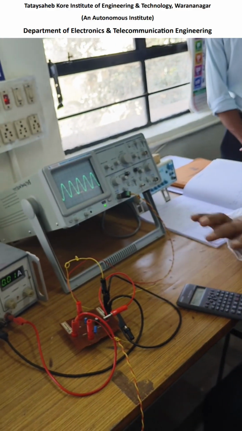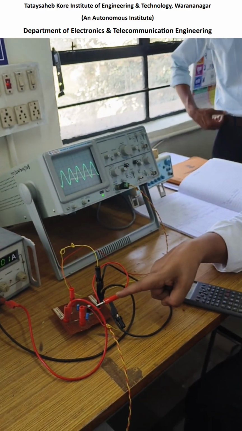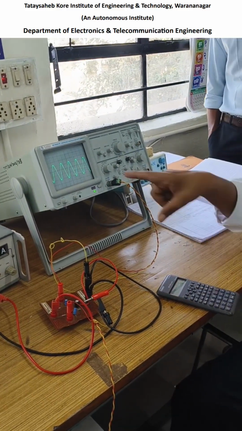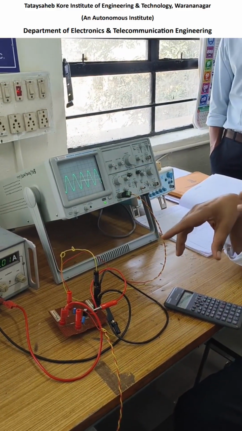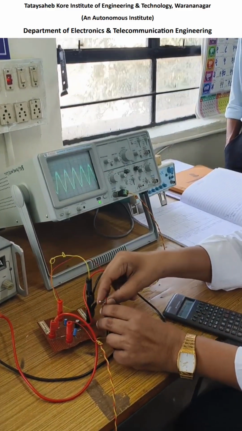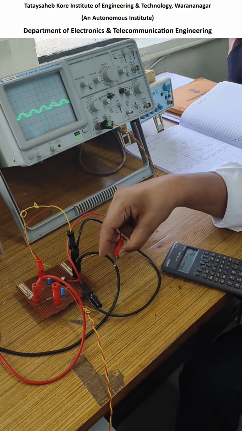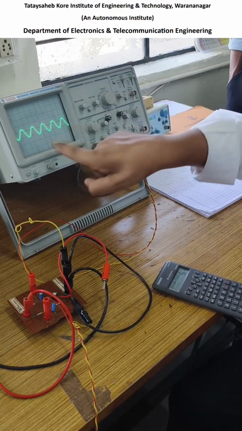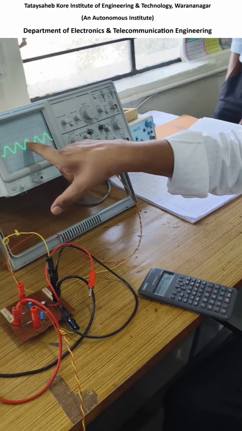When feedback is not there, because I have connected now C. When C is connected, it is acting as without feedback. Without feedback, gain should be more than with feedback. If I remove, just check here, the gain is decreased. See here, gain is decreased. Now what is the value? It is 50 into 1.4.